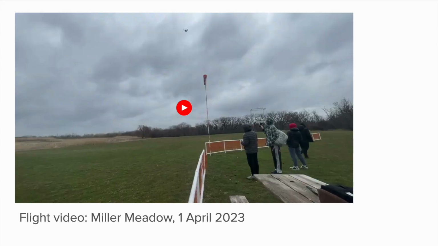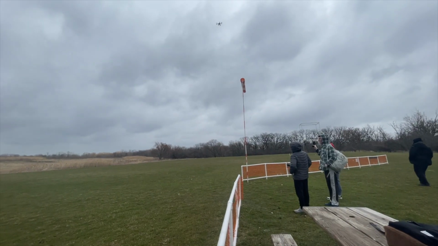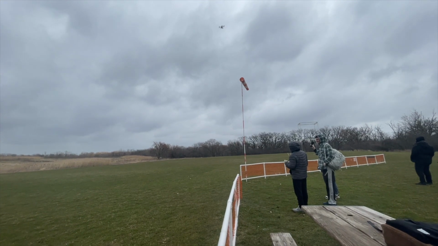This is our flight video of our successful hover and autonomous landing from April 1st at Miller Meadow. So he's hands off right now.